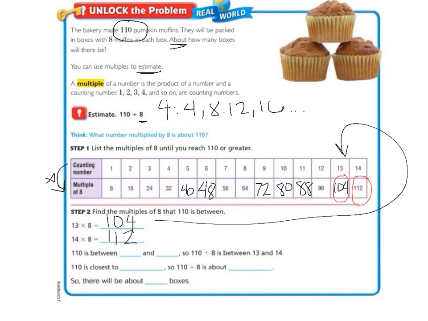So 110 is between 104 and 112. So 110 divided by 8 is between 13 and 14. But since 110 is closest to 112, because that's only 2 off, 110 divided by 8 is about 14. So there will be about 14 boxes of muffins.